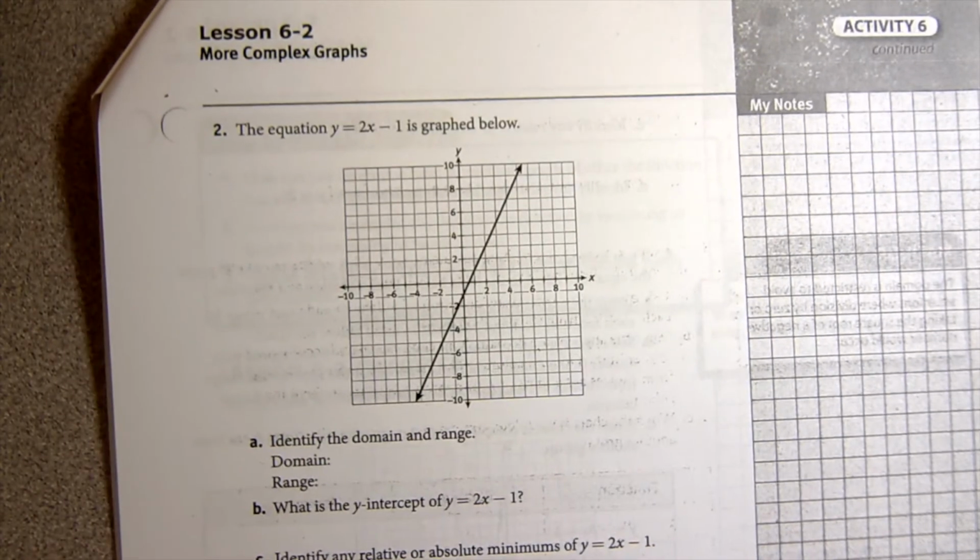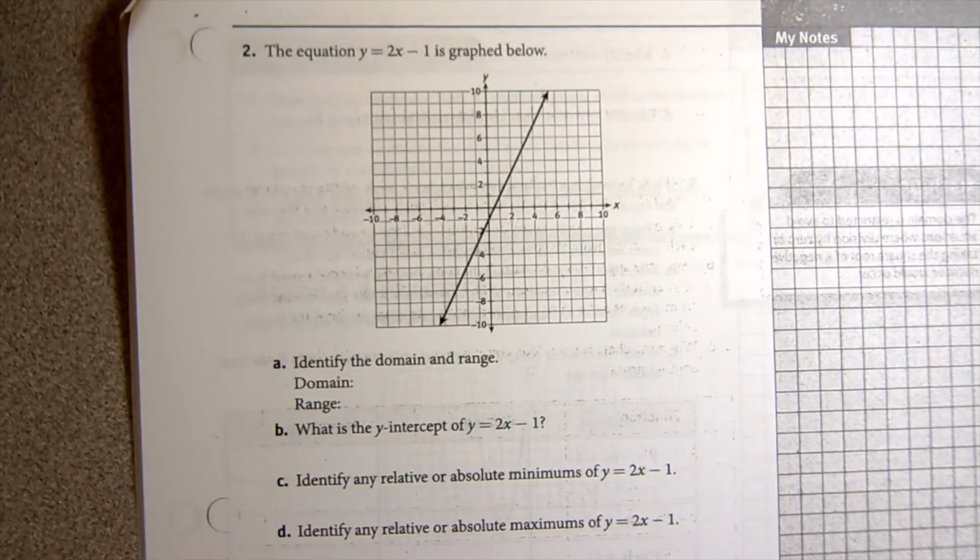All right. Number 2 on the next page. This is the graph of the equation 2x minus 1. Notice the arrows. Again, we have arrows, so it's going up and down, and it's going left and right. So what is the domain?